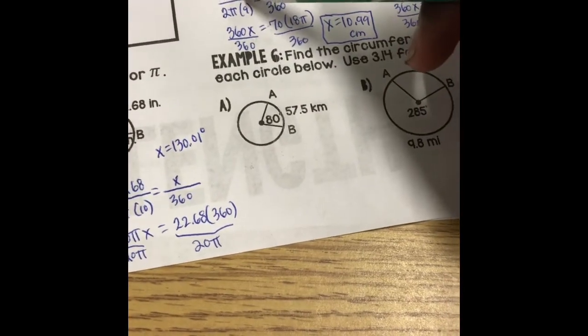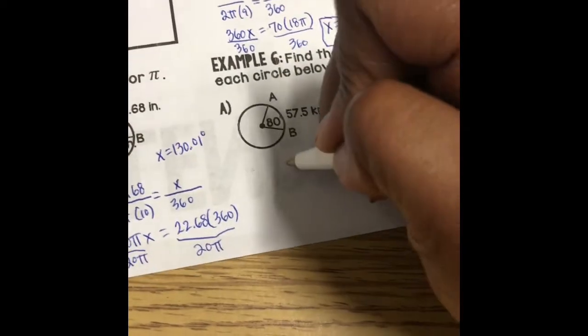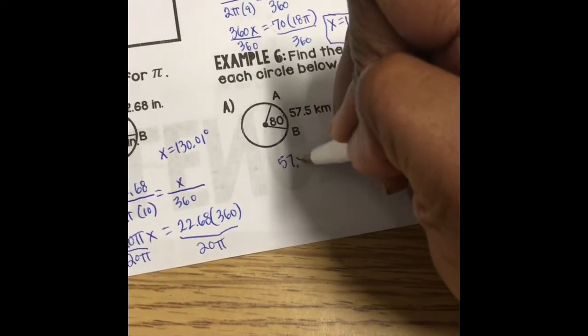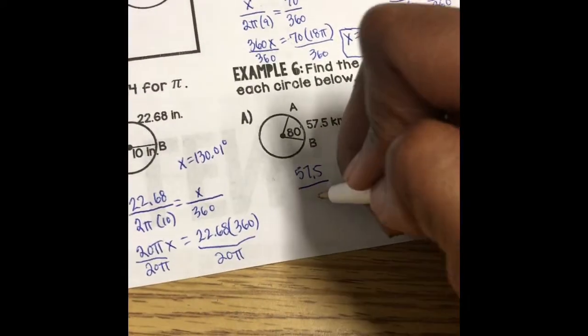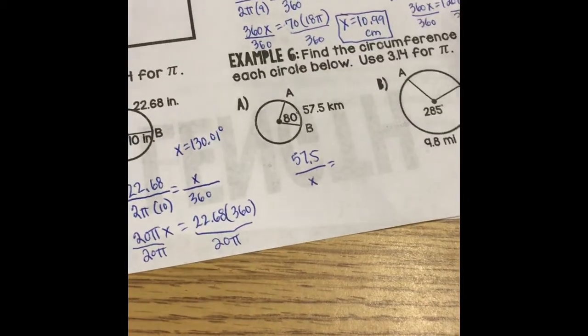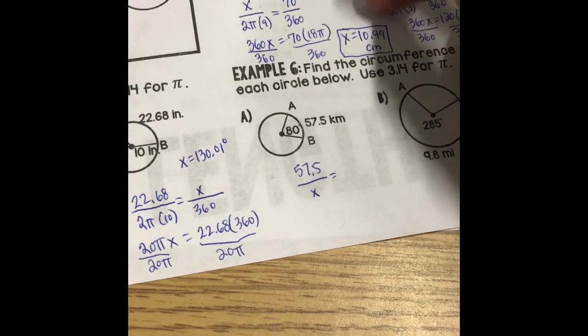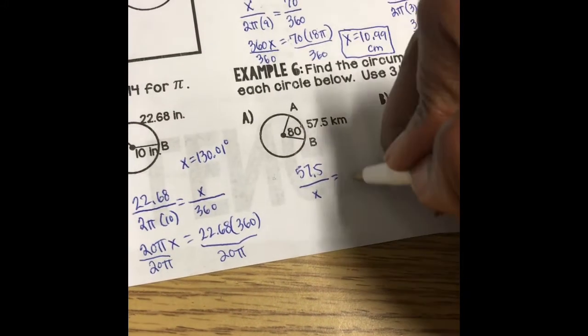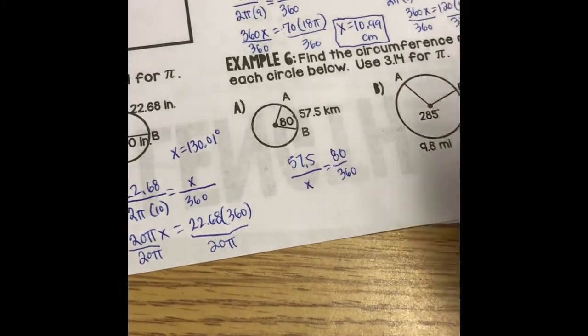Okay, so in example 6, this time we're looking for the circumference. So the part circumference is the distance from A to B, which is 57.5. The whole circumference is what we're looking for, so I'm just going to say x, because it says find the circumference of each circle. The part degrees they gave me is 80, divided by my whole degrees, which is 360.